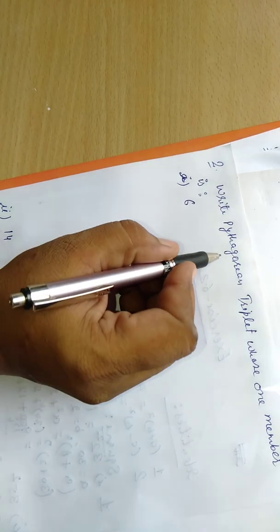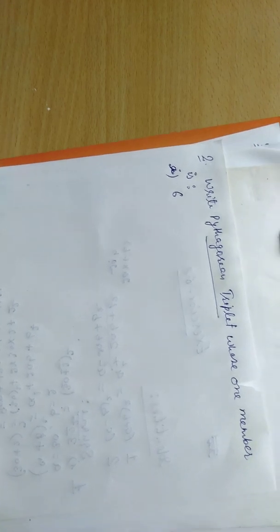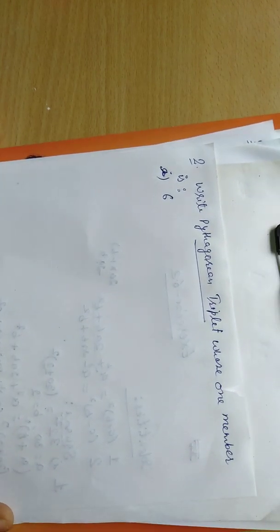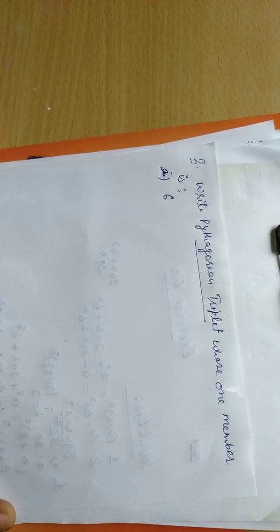Now come to question number 2. Here we have been given to find the Pythagorean triplet. At first I want to tell you what is Pythagorean triplet. You have done Pythagoras theorem in the 7th class also. In that you know that the square of the largest side, that is hypotenuse, is equal to the sum of the squares of the other two smaller sides.